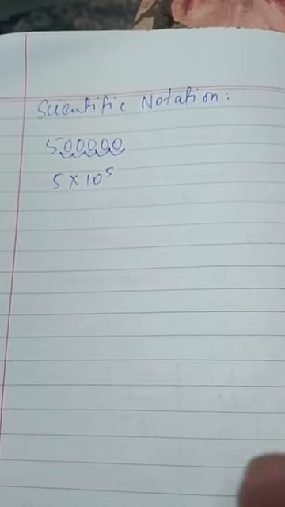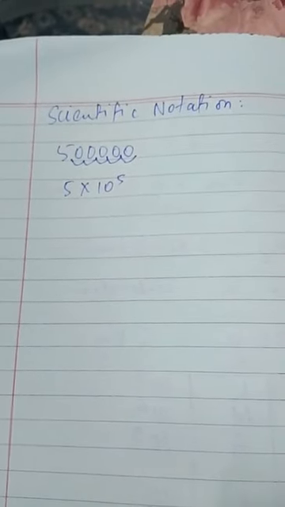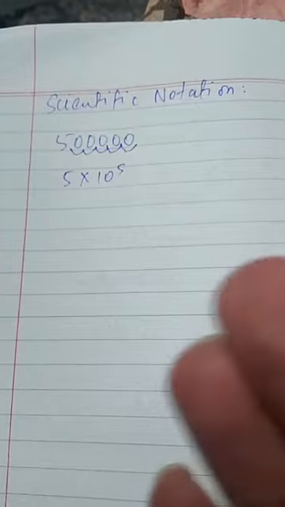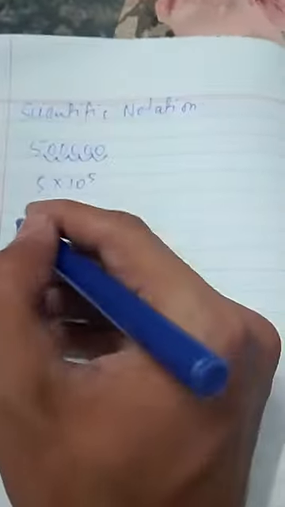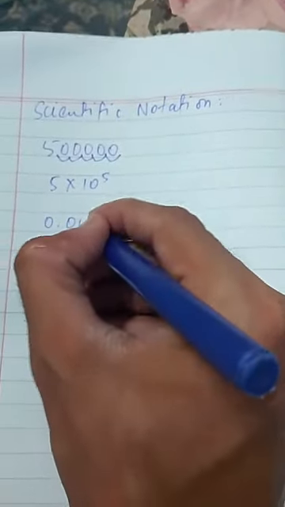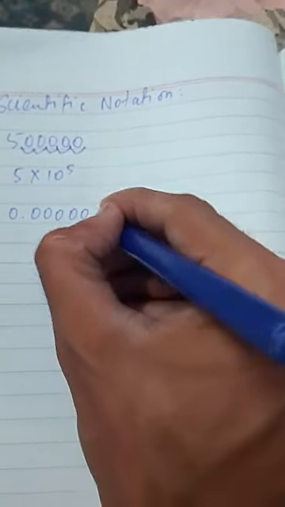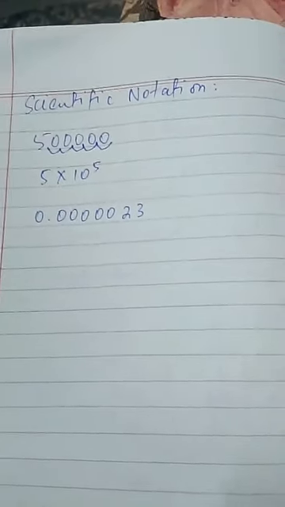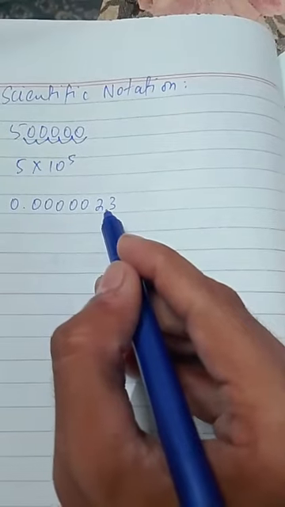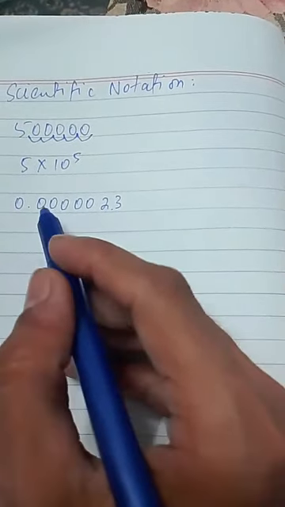Remember, whenever you move your decimal point towards the left, you add to the power, and whenever you move your decimal point towards the right, you decrease the power. For example, in this example, 0.0000023. As I have discussed, your decimal point should be after the first non-zero digit, so you must have your decimal point over here if you want to show it in scientific notation.